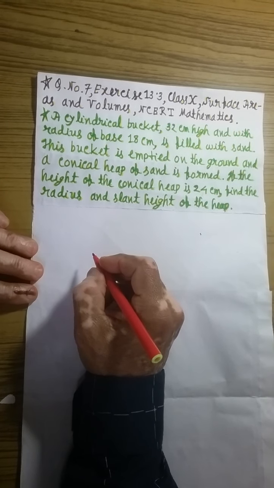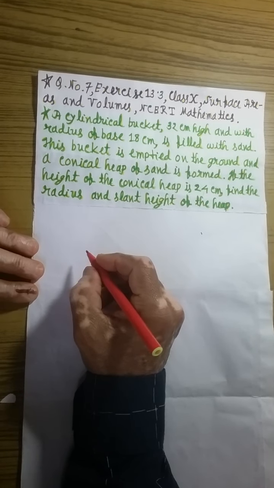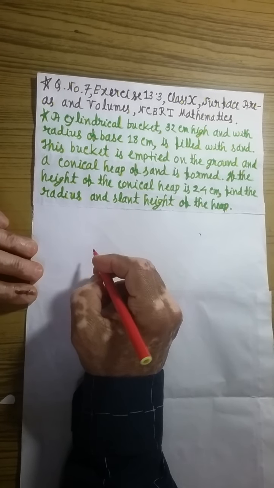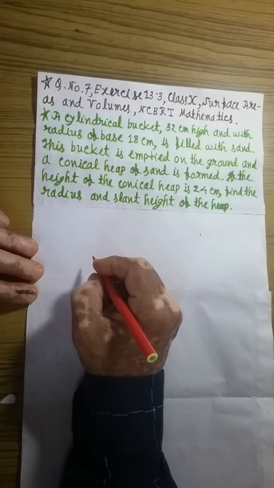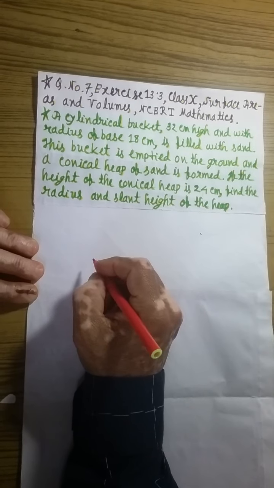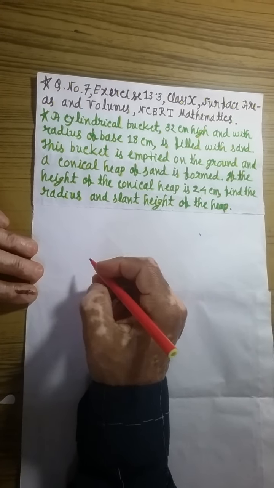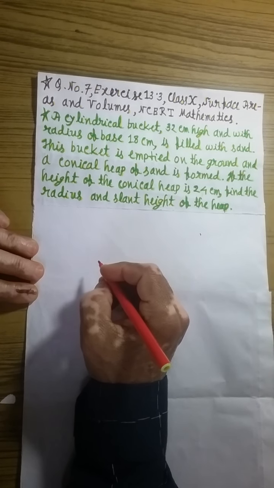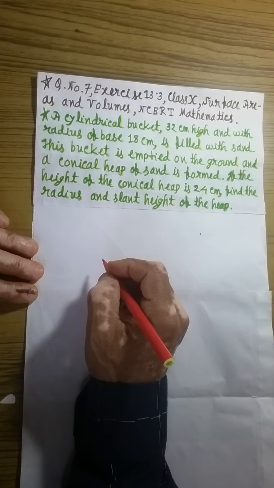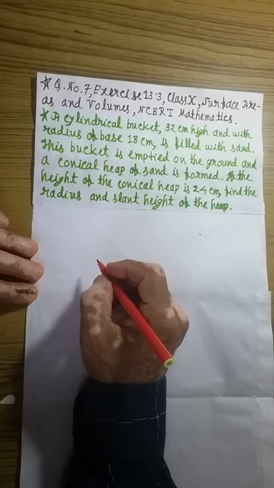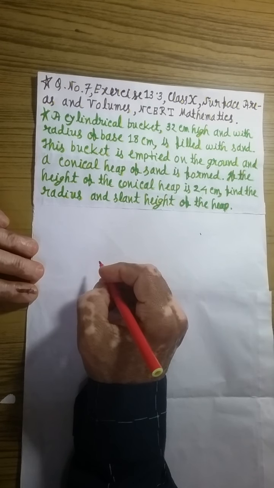Number 3, we must know the expression for the volume of a cone, which is 1/3 pi r square h, where r stands for the base radius of the cone and h stands for the perpendicular height of the cone.